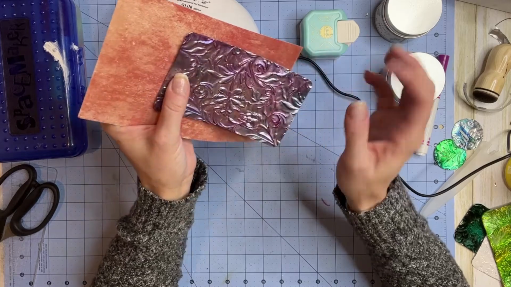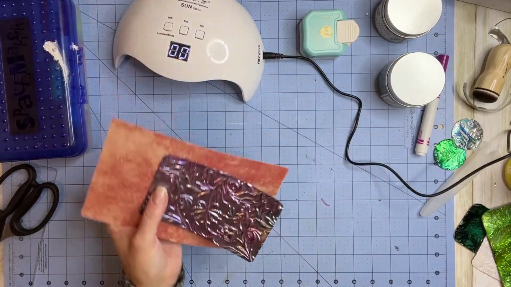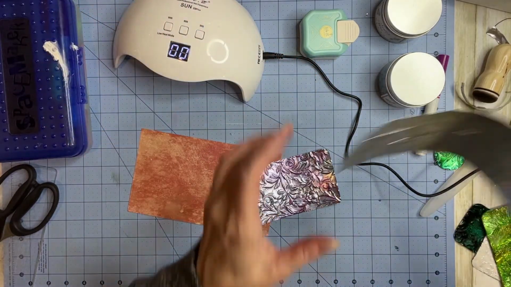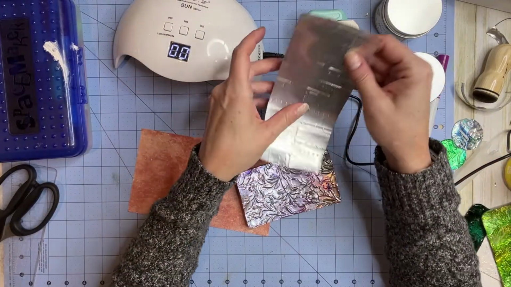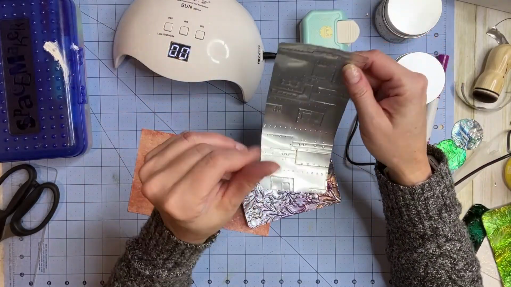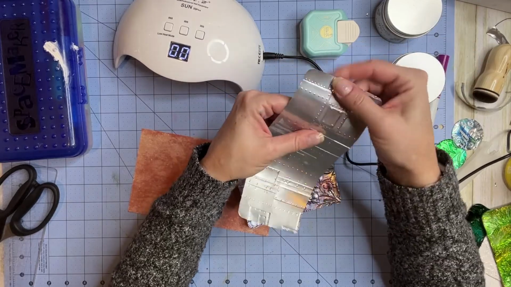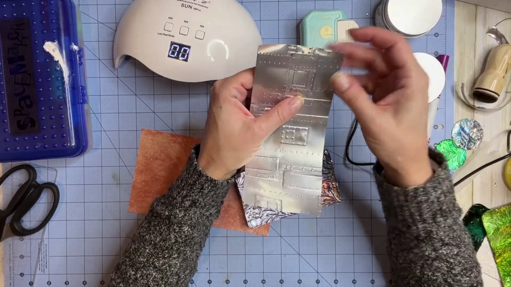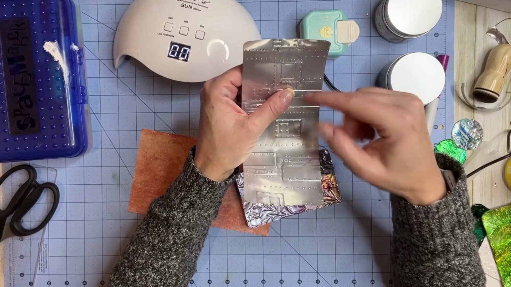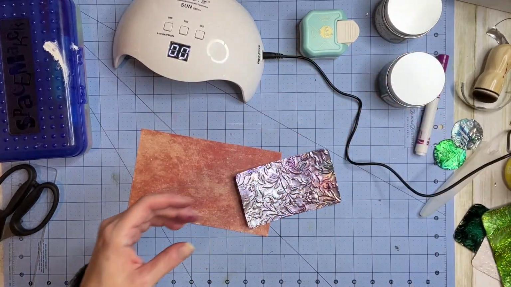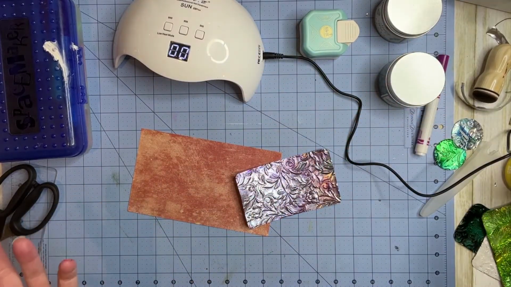And this would really be cool if you're doing any kind of steampunk stuff, any kind of metallic. If you wanted to make a little hinge on the side of your journal, this would be awesome for that. You could just cut a component out of this and then wrap it around, and I think that would work so well, right?